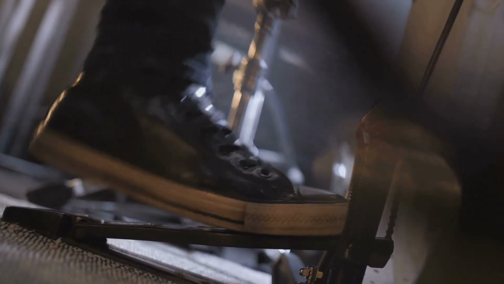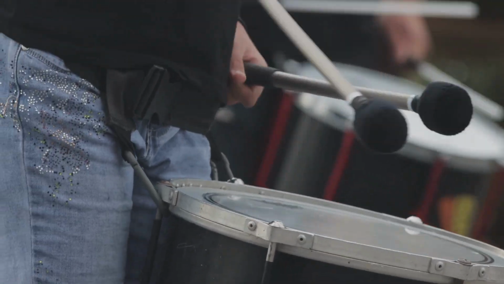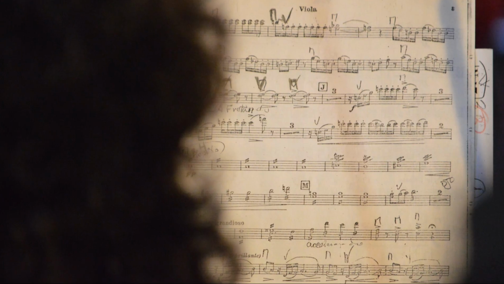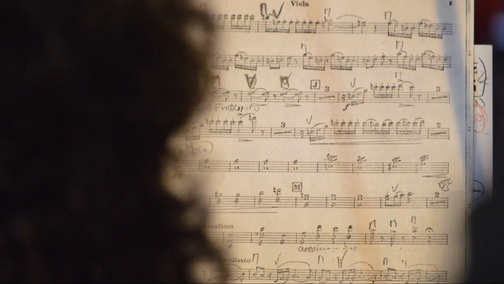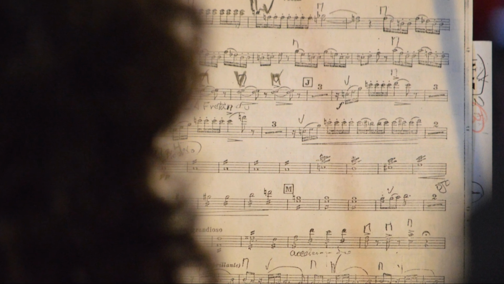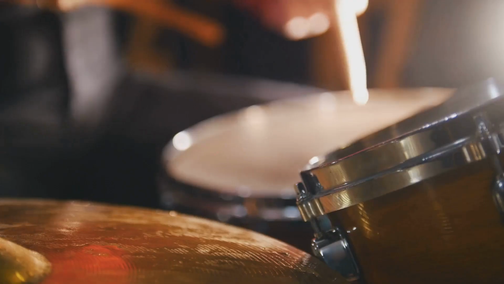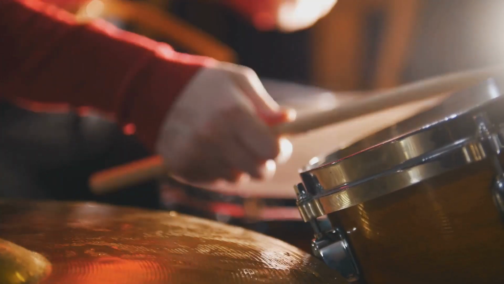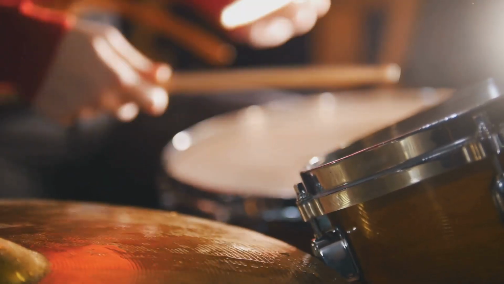Try tapping your foot along with the count. Feel the pulse of the music. When you see a quarter rest, don't say anything, but keep counting in your head. This way, you'll maintain a steady beat, even during moments of silence.